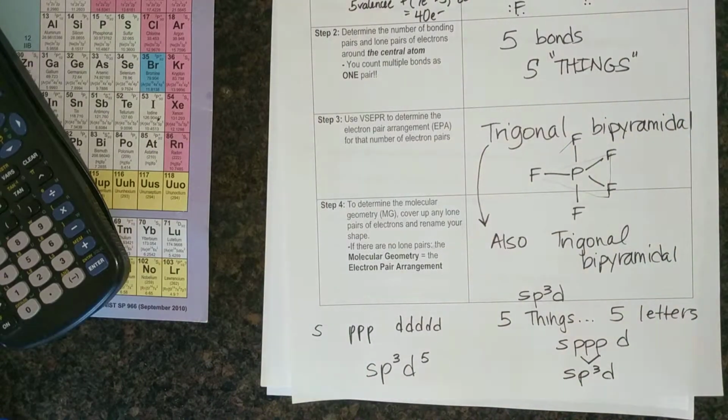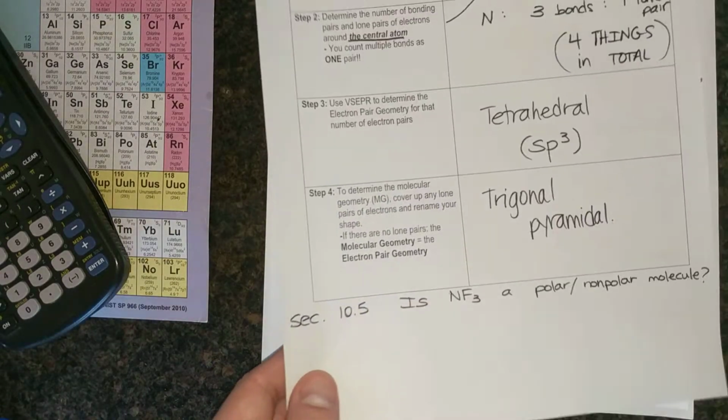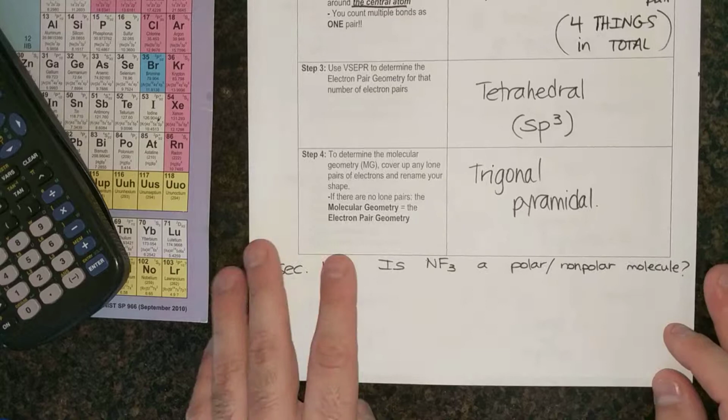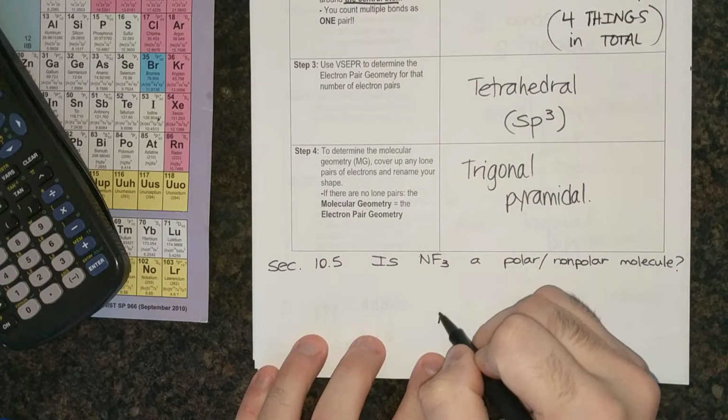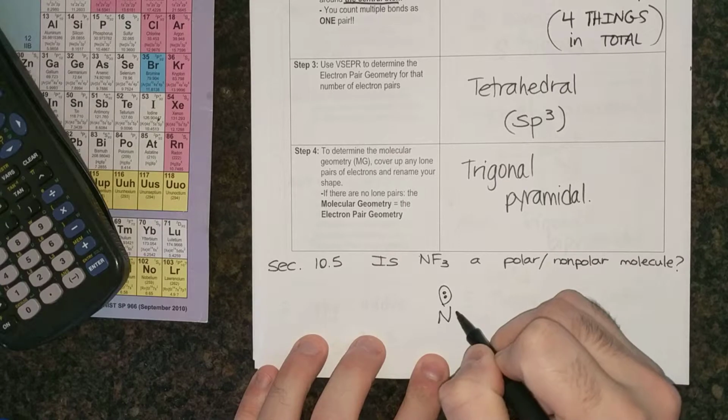The last thing that I will talk about is I'm going to go back to NF3 here, okay? Right, so I'm hoping that you were able to follow how to get shapes and do a quick shortcut on hybridizations. Let's talk about molecular polarity now.